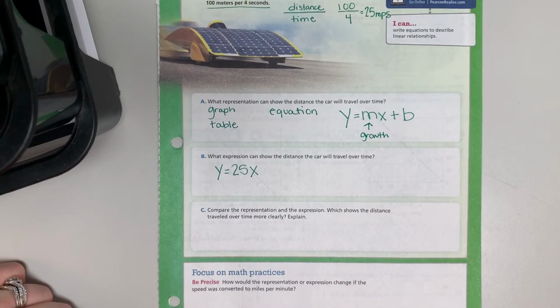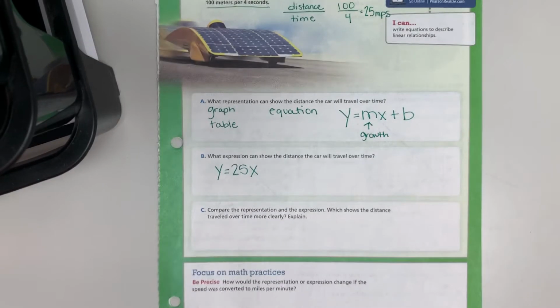Compare the representation and the expression. Which shows the distance traveled over time more clearly? So, what would show more clearly if I wanted to know any amount of increments over time, or what the car's doing at a given particular second?